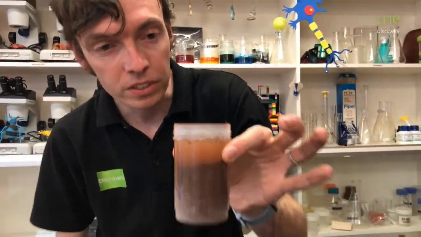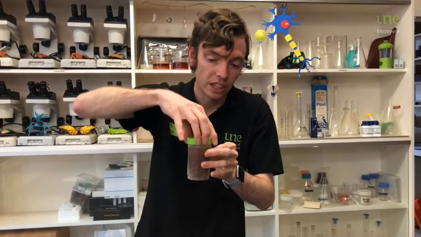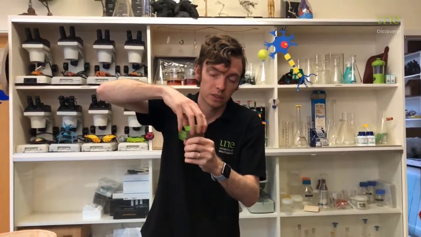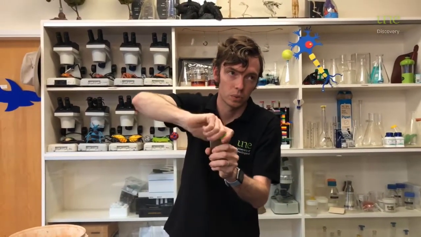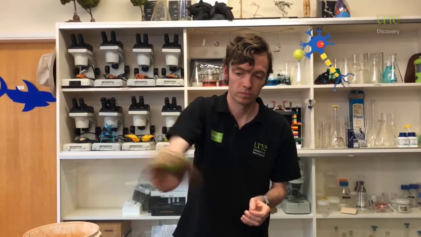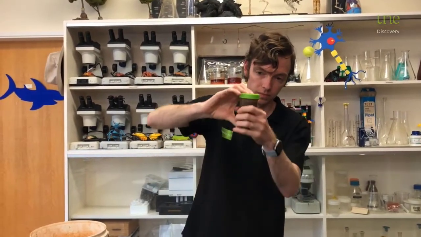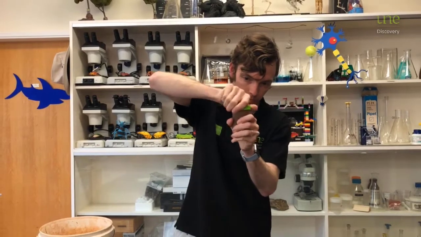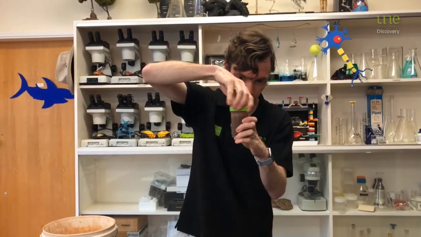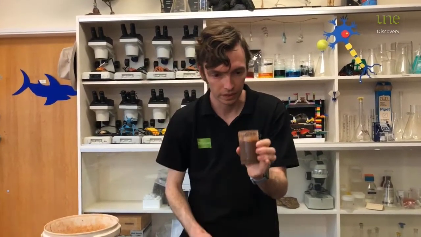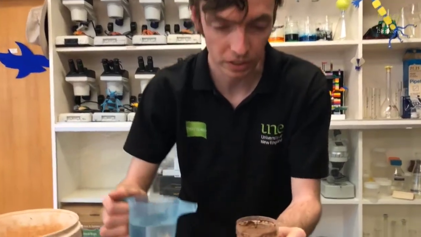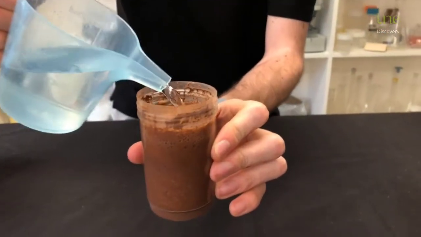So what we'll probably have to do is give it one quick shake to start with, and then just top up the water. So we can see there's a bit more space in the top of the jar there now. So we'll just top that up.